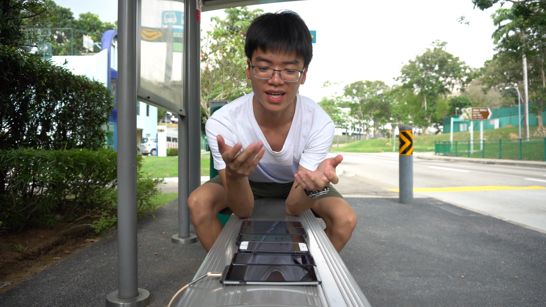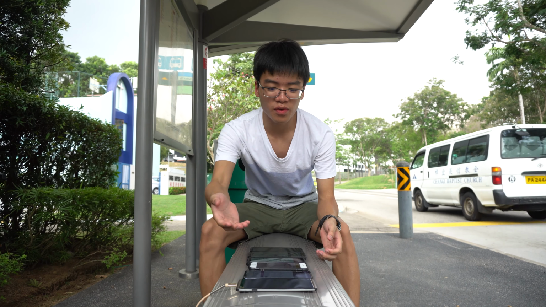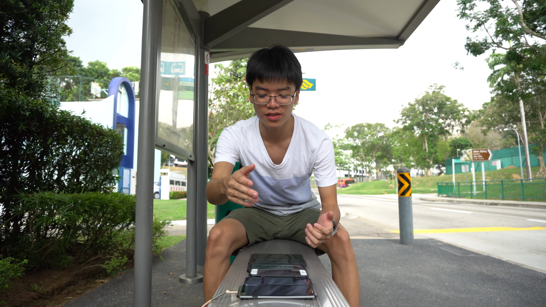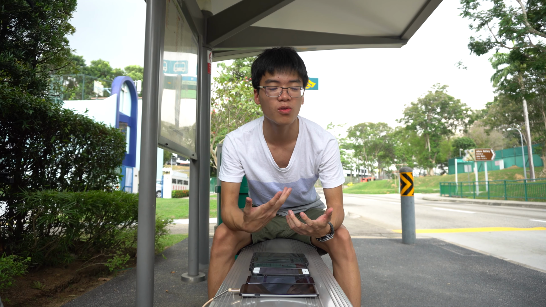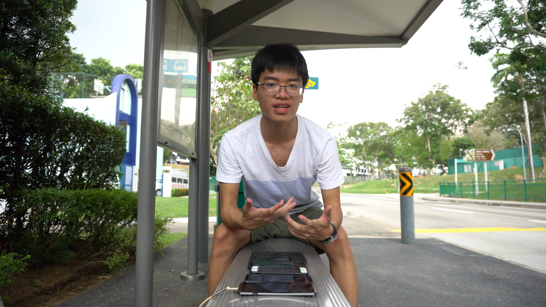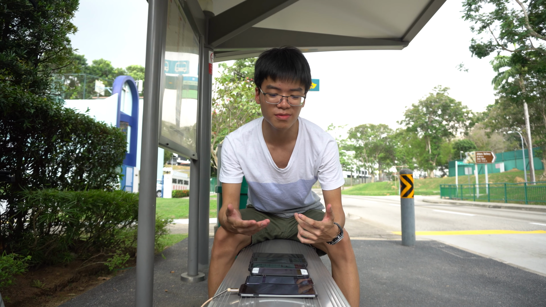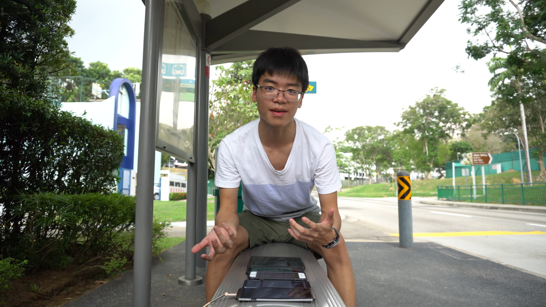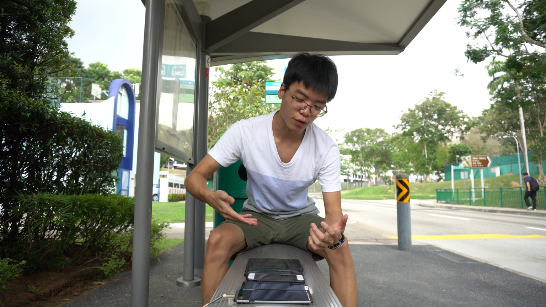So we're gonna take a look over here. Alright, so we have all the bus apps here. How this test will work is we're gonna use all these apps to just see how long the bus will take to come, either bus 2 or 29. We'll see which one will show a bit of a delay or which one is most accurate in terms of the timing.